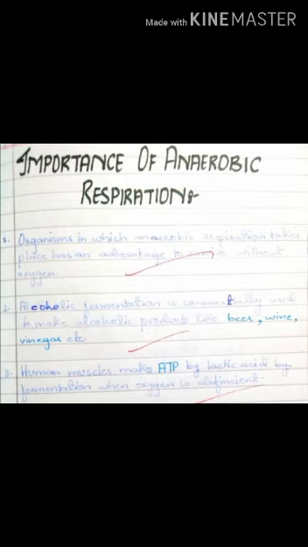Alcoholic fermentation is commercially used to make alcoholic products like beer, wine and vinegar, etc. Human muscles make ATP by lactic acid fermentation when oxygen is deficient. We will not get oxygen at this time because this is anaerobic respiration, so in that the human muscles make ATP molecules, which are energetic molecules.